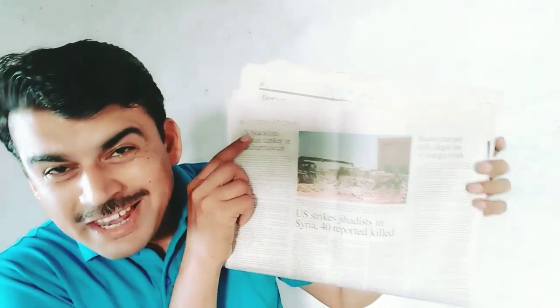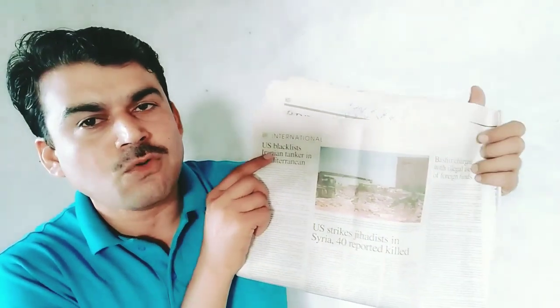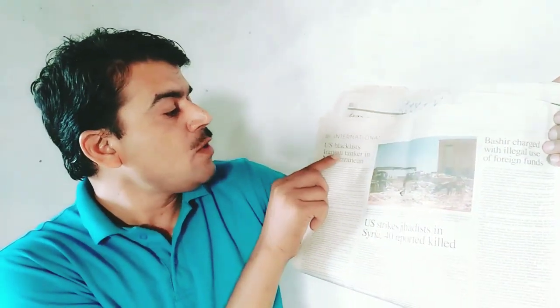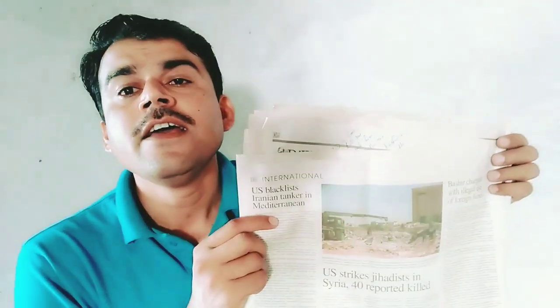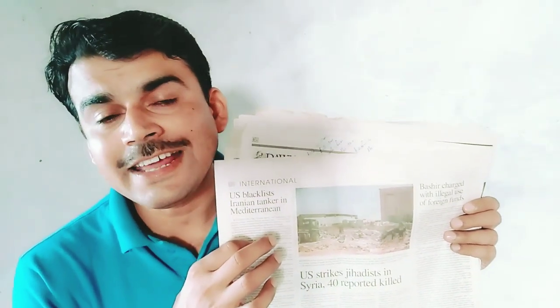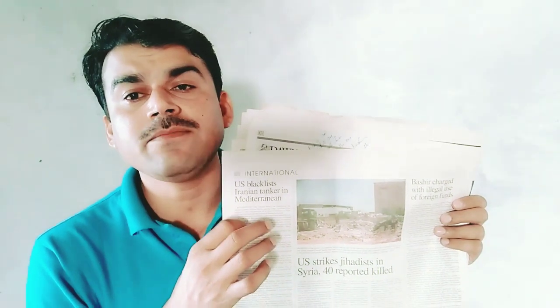For example, the very first issue discussed on page number 12 is US blacklists Iranian tanker in Mediterranean. This article is about US-Iran issues, about the tankers, about the Gulf War, about the Cold War between Iran and the US that is prevalent nowadays.